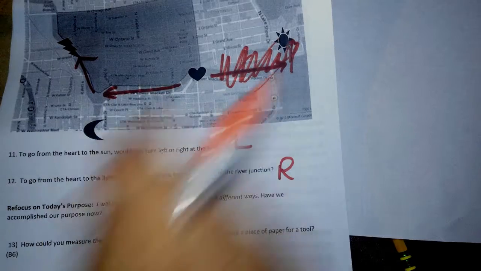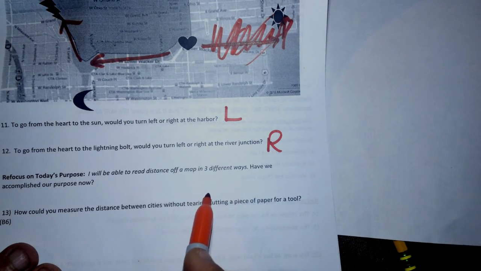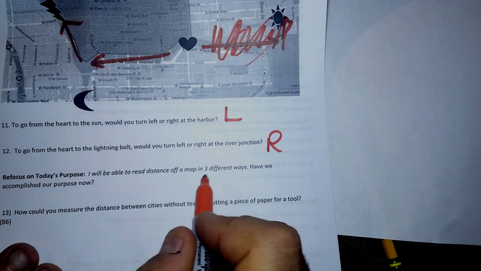Refocus on today's purpose. I will be able to read distances off a map in 3 different ways. Have we accomplished that purpose by this time? We have only found the distance off the map in 1 way, so we still have some work to do.